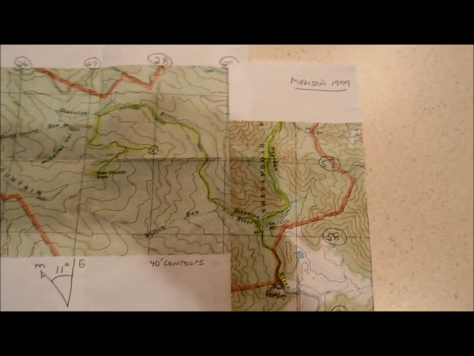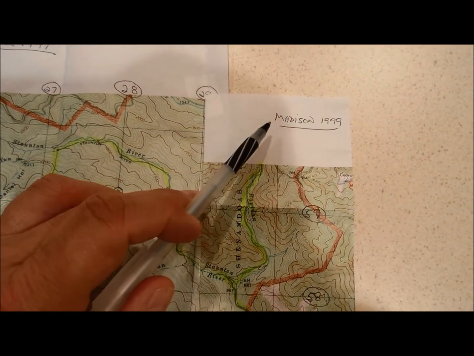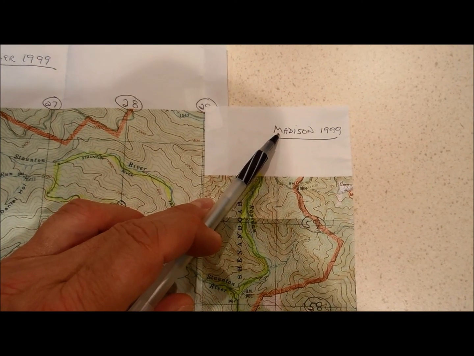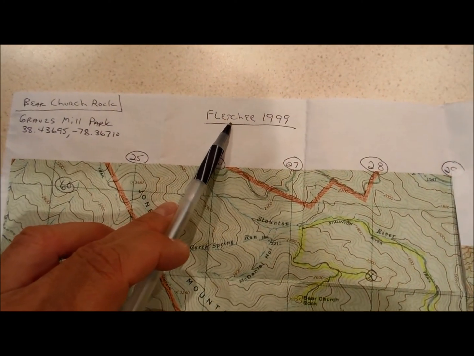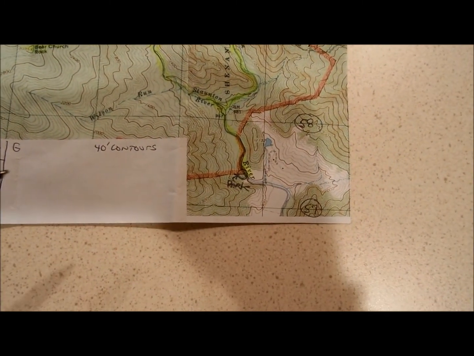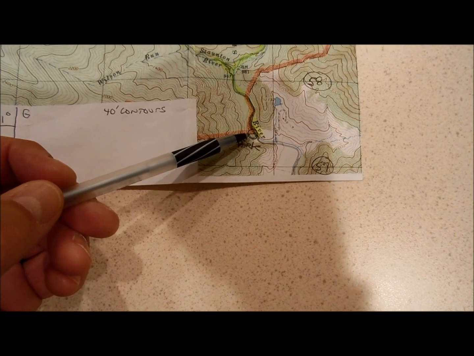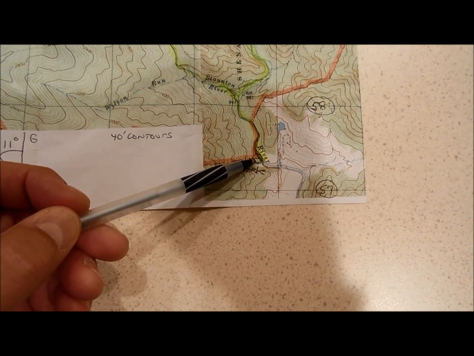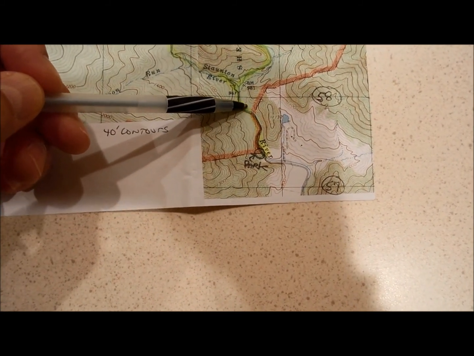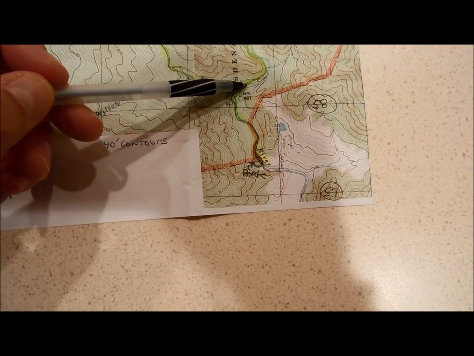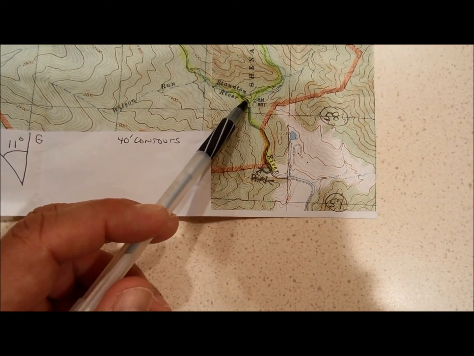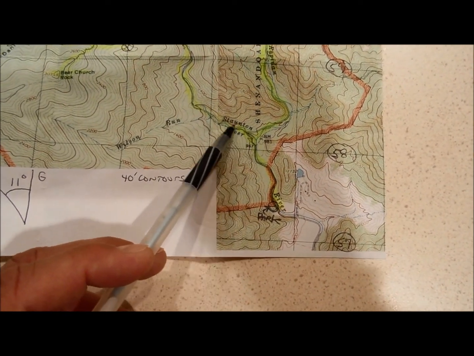This is the map that I used for the hike. It's two maps combined. The right side of the map is Madison Quadrangle, and the left side is Fletcher Quadrangle. To get into the park, you park right here at the park boundary at the end of Graves Mill Road. This is the Rapidan River up to here, and then the Rapidan continues on up this way. Right here is where the Staunton River runs into the Rapidan.